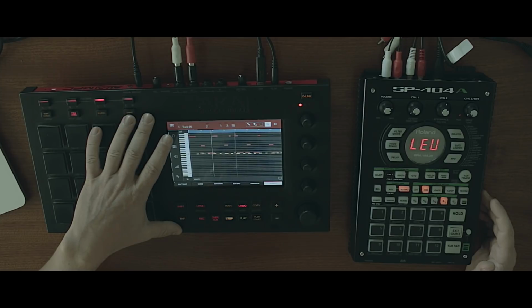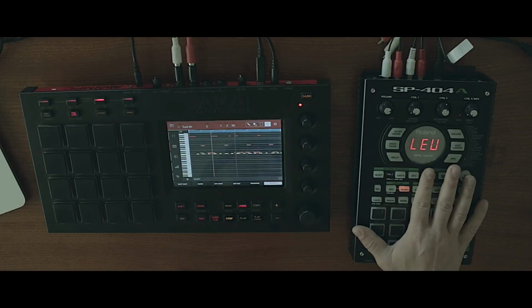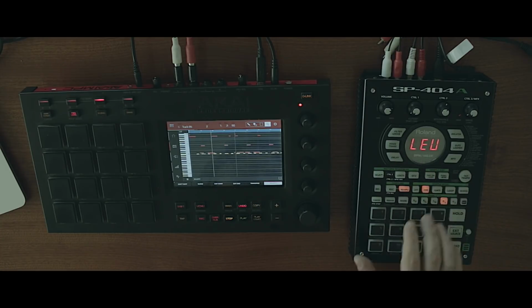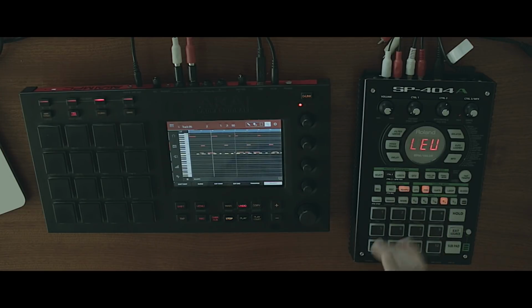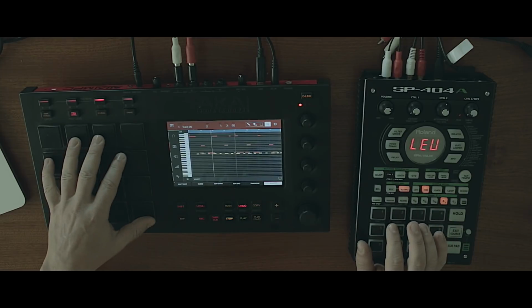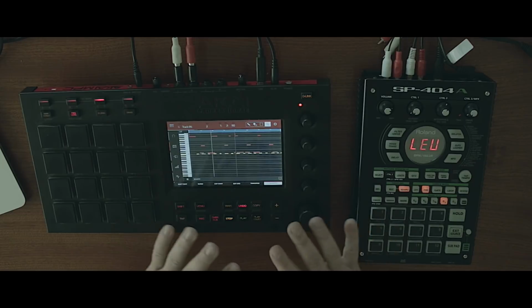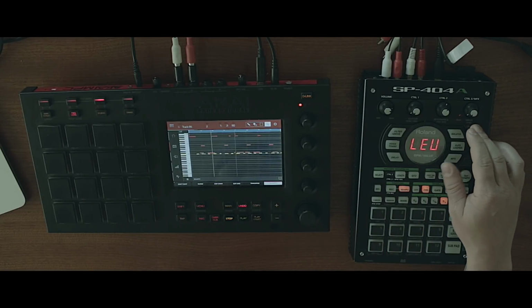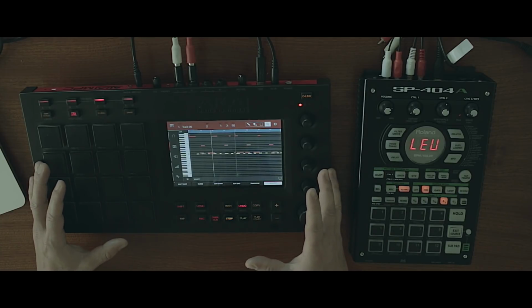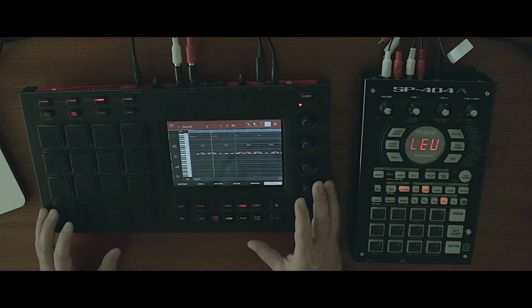I prefer to use the sequencer from the MPC. I don't really like the sequencer inside this one. You can also use that method from the resample function here, the way people create beats on the SP by using the resample function. You can also do that inside the MPC if you want. But really where I see the selling point of this video is to use the effects here from the SP to process your sounds, process your audio for the MPC to get that lo-fi quality.